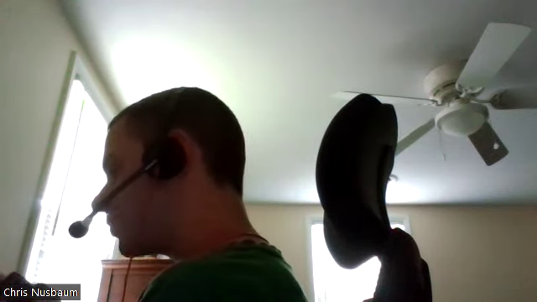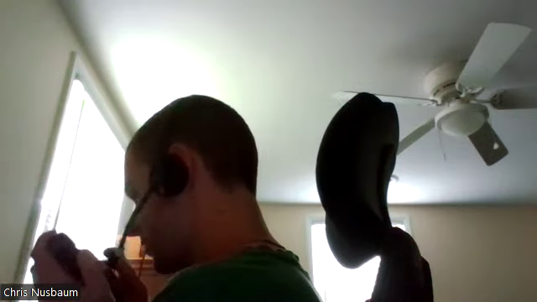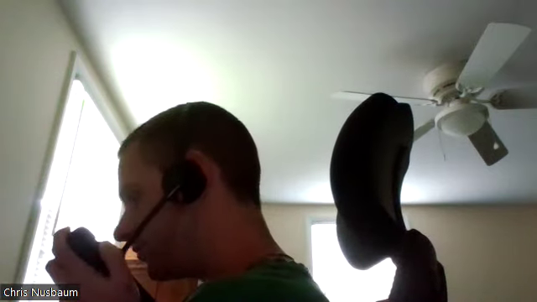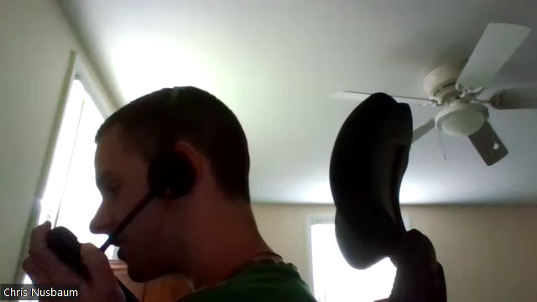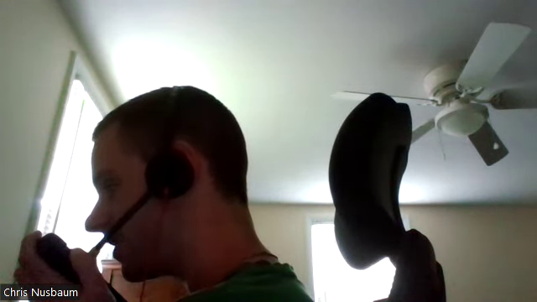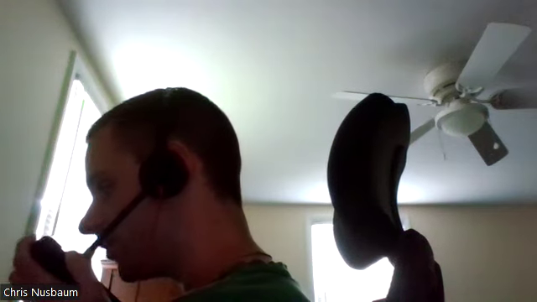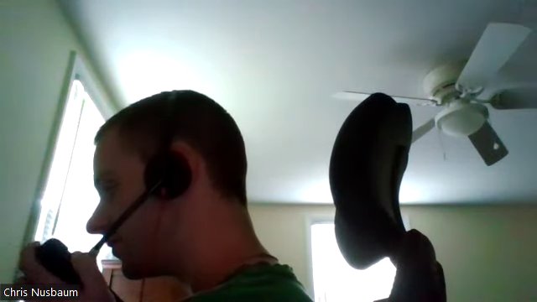So after your new message box, there's going to be a button that says switch to voice mode. If you swipe right for new message, there's a button there that says switch to voice mode. So you're going to click on that.